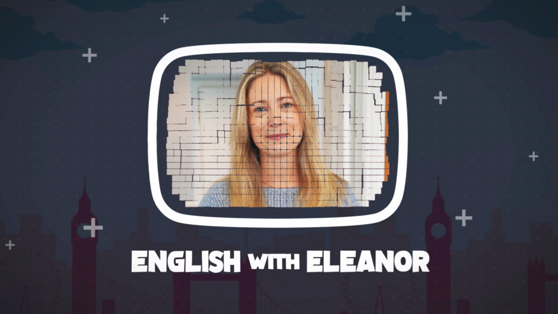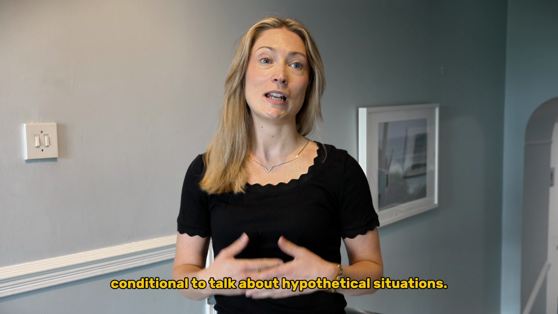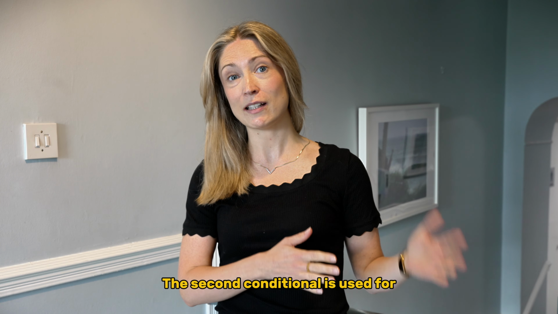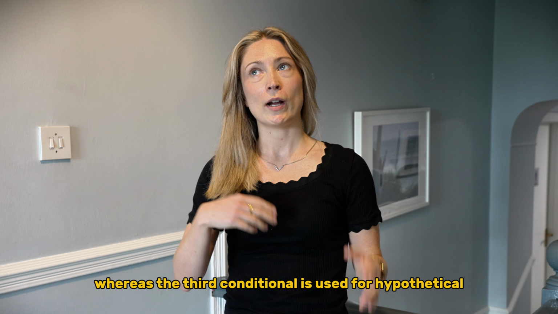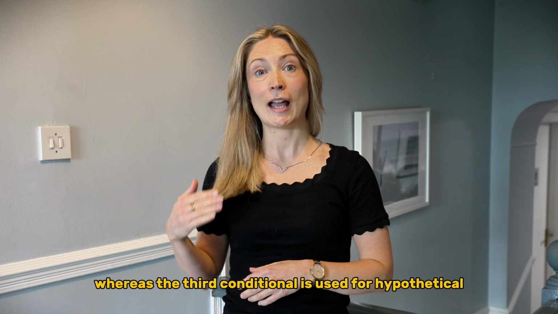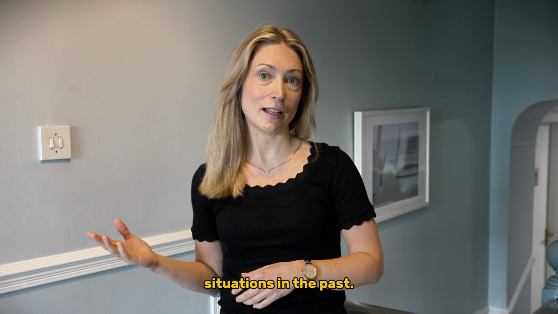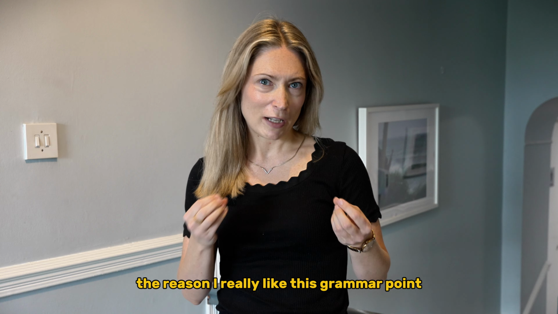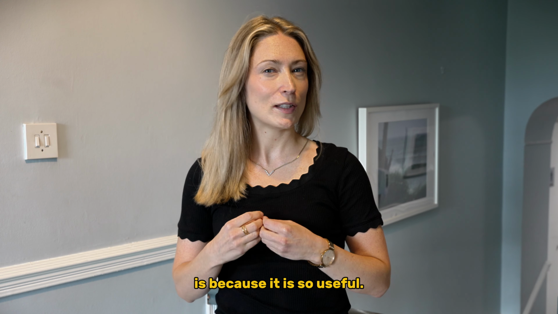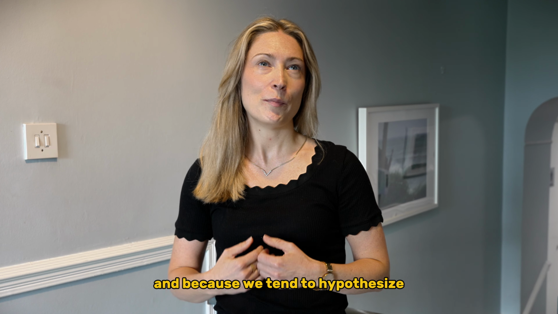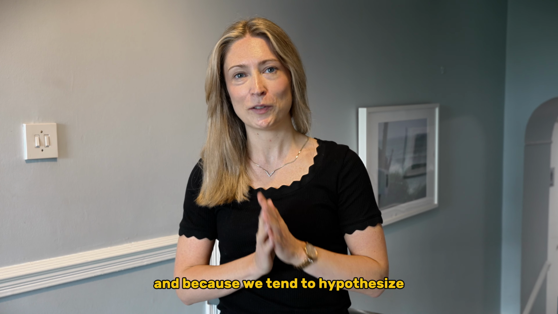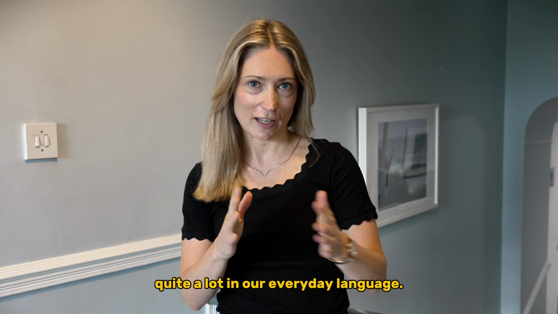We use second and third conditional to talk about hypothetical situations. The second conditional is used for hypothetical situations in the present or future, whereas the third conditional is used for hypothetical situations in the past. And I suppose the reason I really like this grammar point is because it is so useful. We use conditionals a lot because we tend to hypothesize quite a lot in our everyday language.